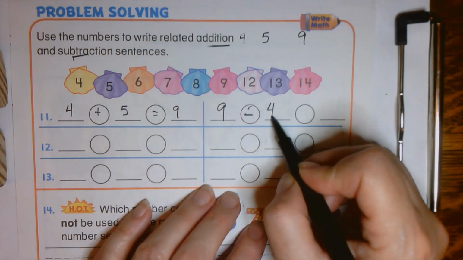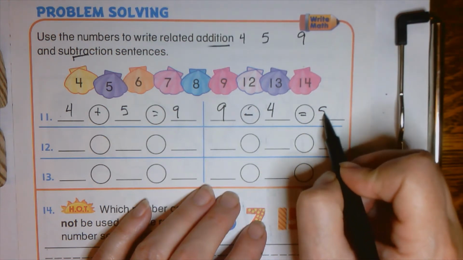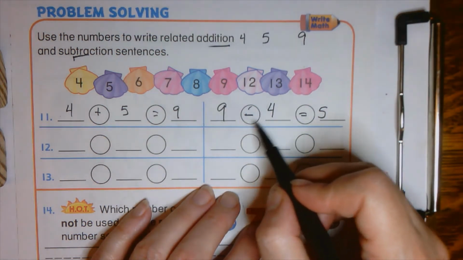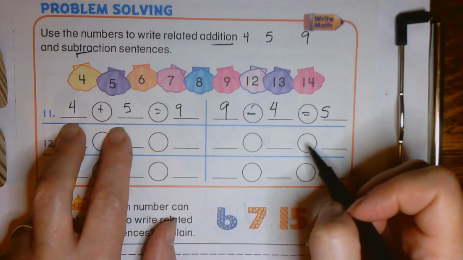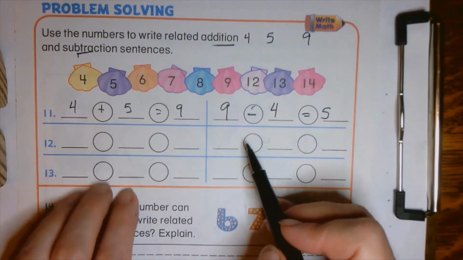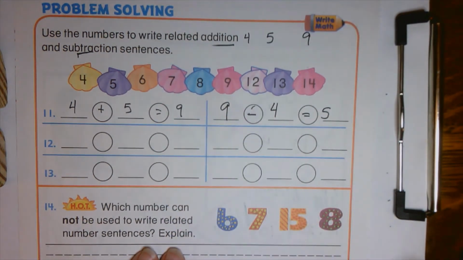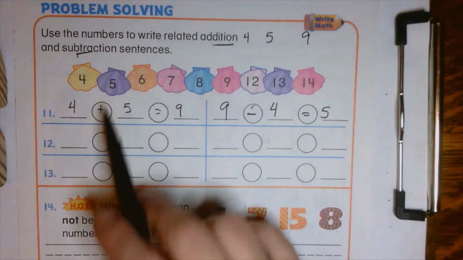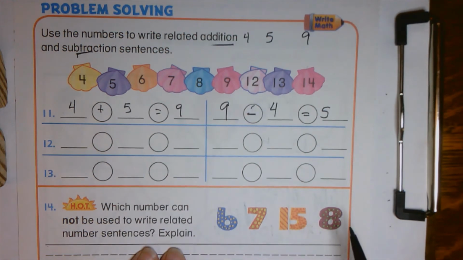I'm going to subtract 4 and end up with 5, but I could do it the other way also, couldn't I? 9 minus 5 equals 4. And I could have written 5 plus 4 equals 9 over here. So you guys choose for down here. Pause the video. You choose your amounts from this list up here and make true related addition and subtraction.